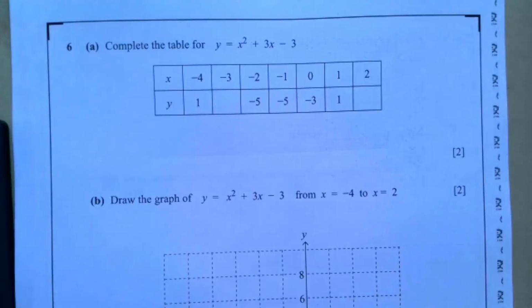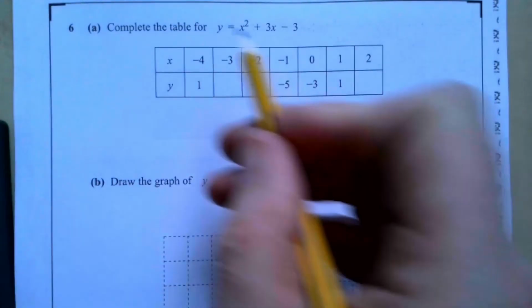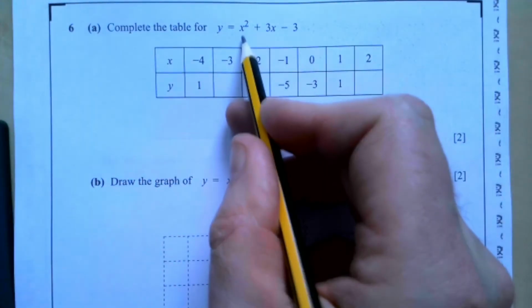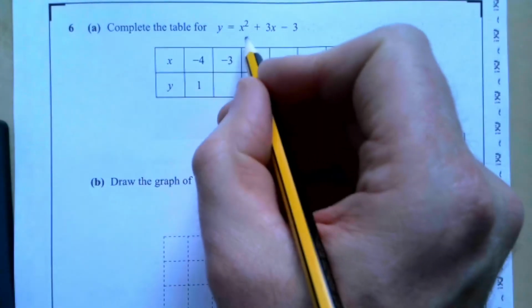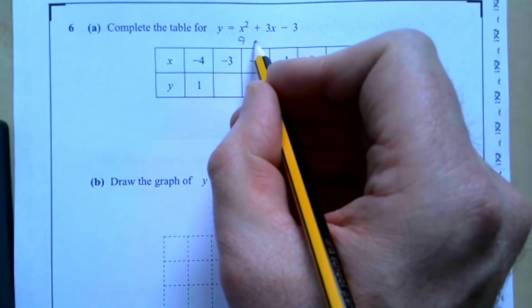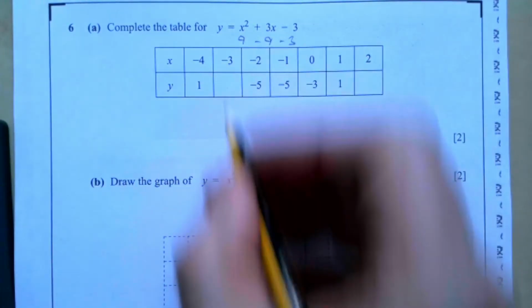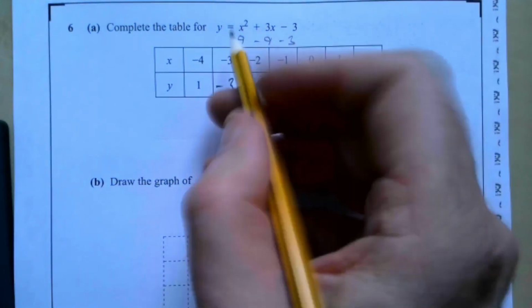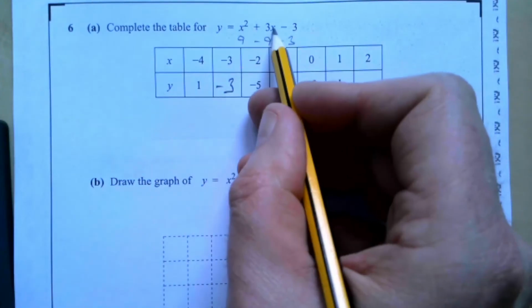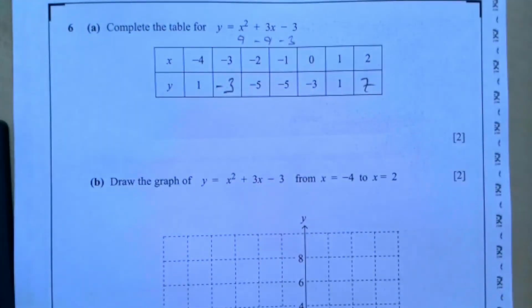Question 6. Complete the table for y equals x squared plus 3x minus 3. Let me see. So we're going to substitute in minus 3 into here. Minus 3 squared is going to give me 9. Minus 9, because 3 times minus 3. Take away 3. So that gives me then minus 3. And we need to substitute in the number 2. That's going to be 4 plus 6. Take away 3. And we end up then with 7.